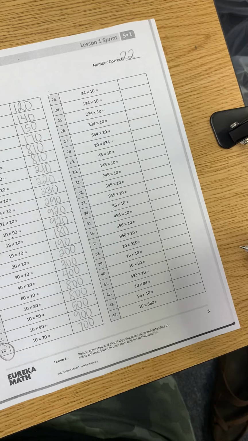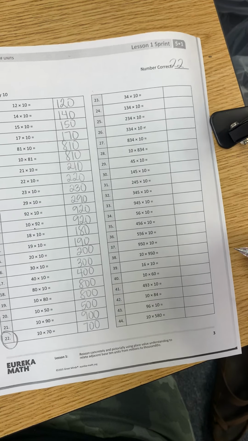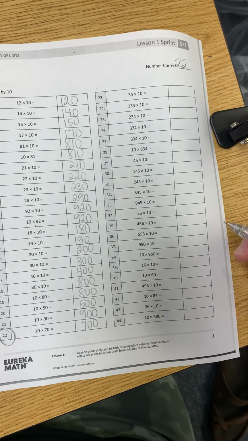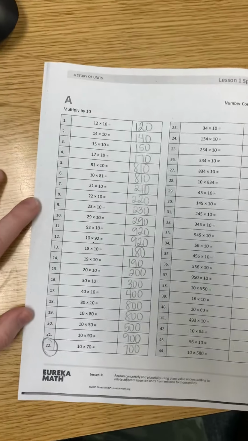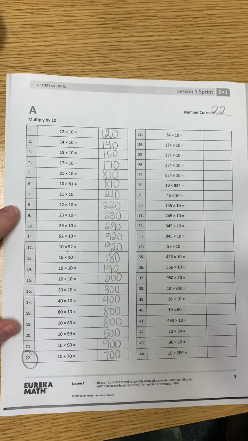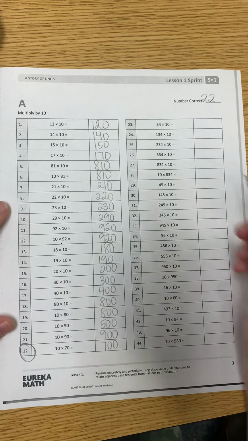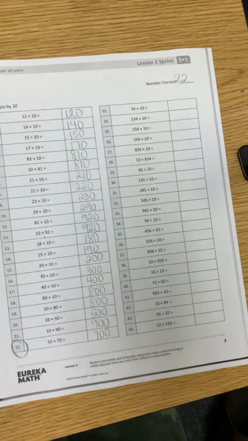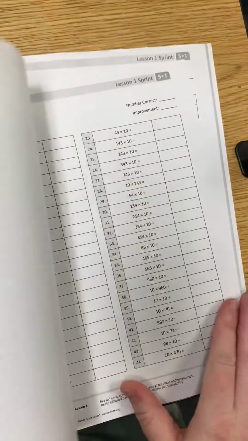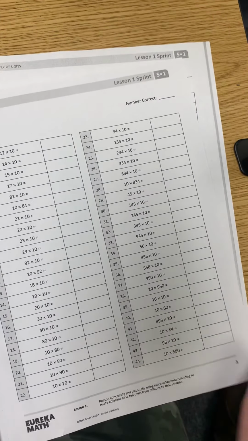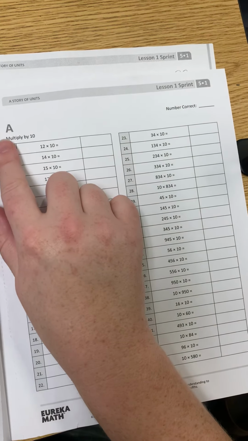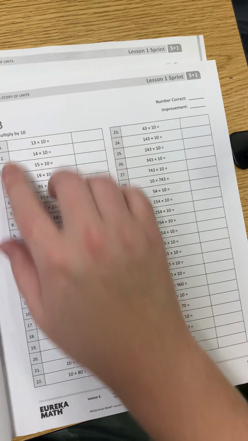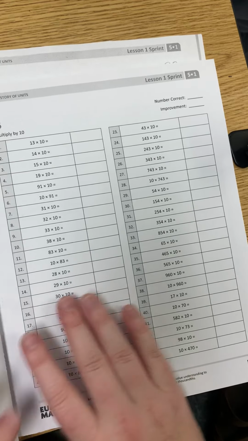Now, again, this is something that you need to check. So I'm just going to go ahead for the sake of the video to tell you that they're all correct, which I'm assuming they are. And I'm putting 22 up here at the top. Now, in your book, if we are on page 3, it says A. Well, now that we've done A, I want to flip to B, okay? I want to flip to B, and you should have a whole new paper.